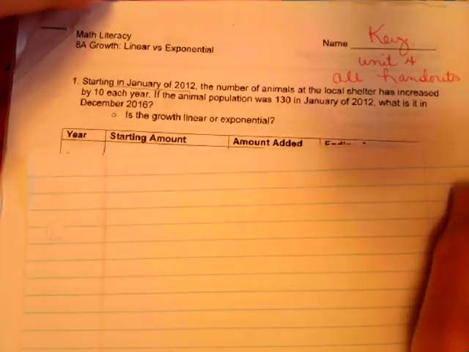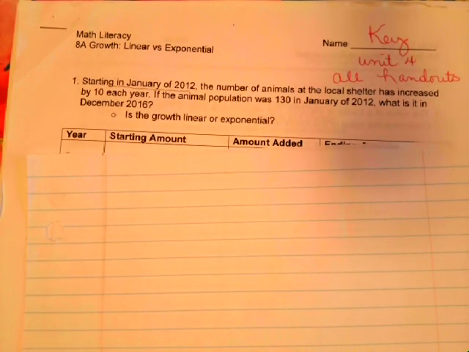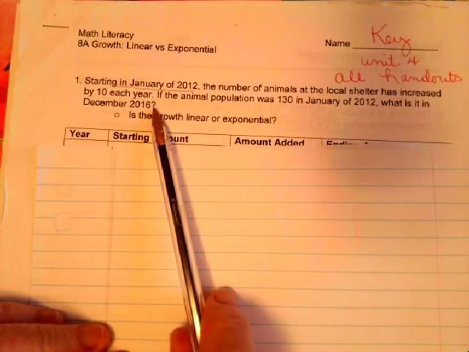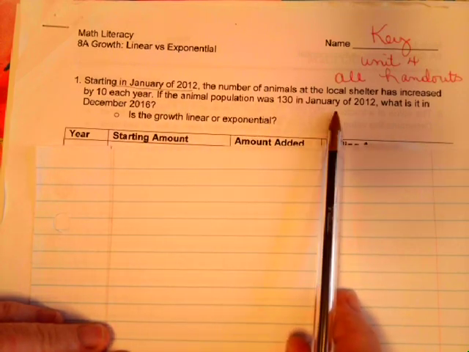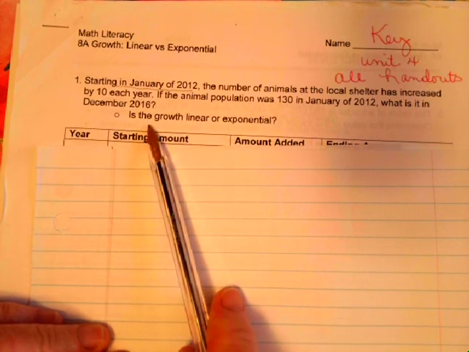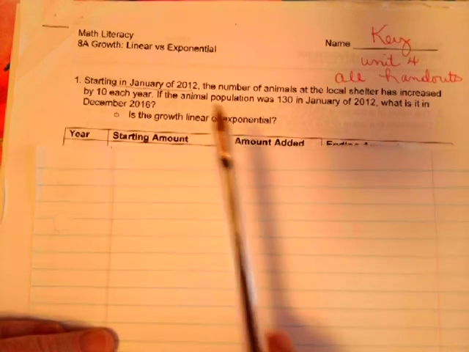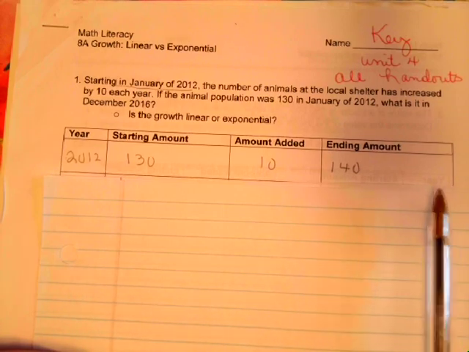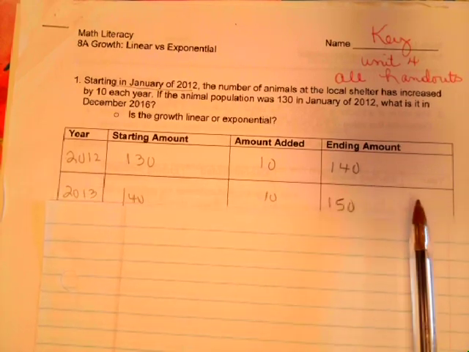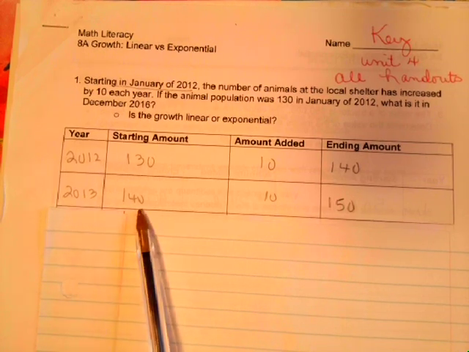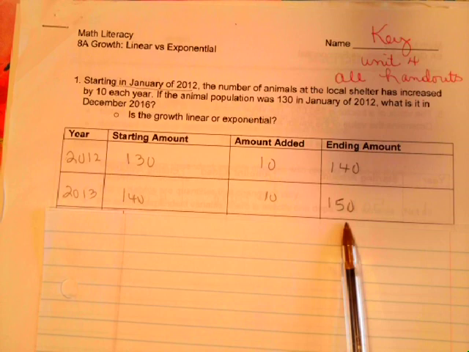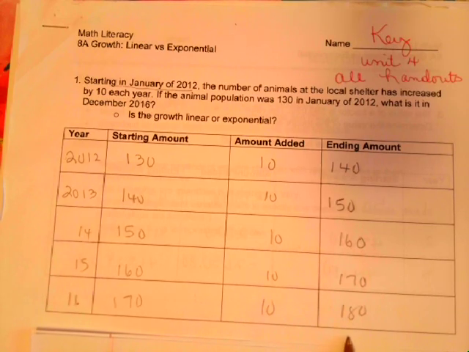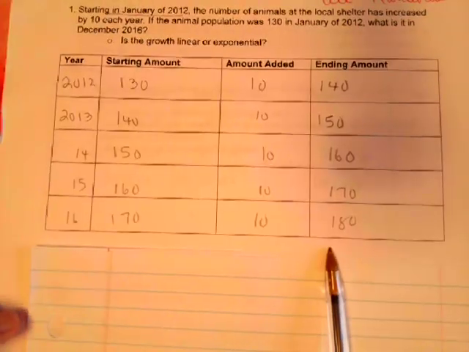Example 1. Starting in January of 2012, the shelter's animal population has increased by 10 each year. If the animal population was 130 in January of 2012, what is it in December of 2016? Starting amount, 130. It went up by 10, so at the end of 2012, there was 140. You just continue with that process. Started out at 140 in 2013, 150 at the end of the year. You're adding 10 each time.